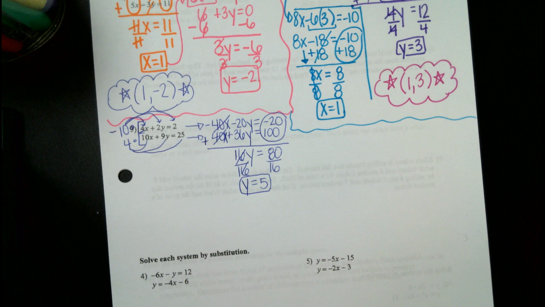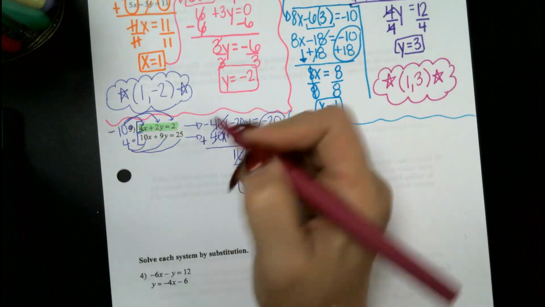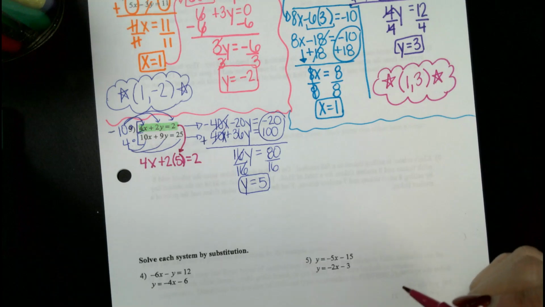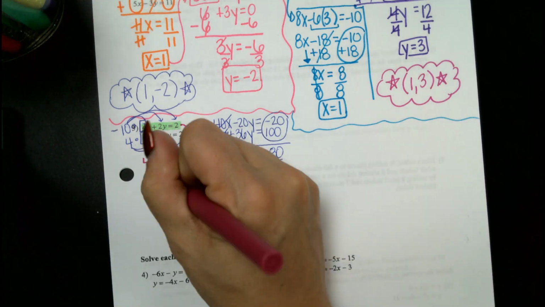And then we're going to do our plug and chug. So I'm going to use the top equation. If you chose to use the bottom one, that's fine too. But I'm going to do 4x plus 2 times y. Either one is fine. I like to just always use the top one.